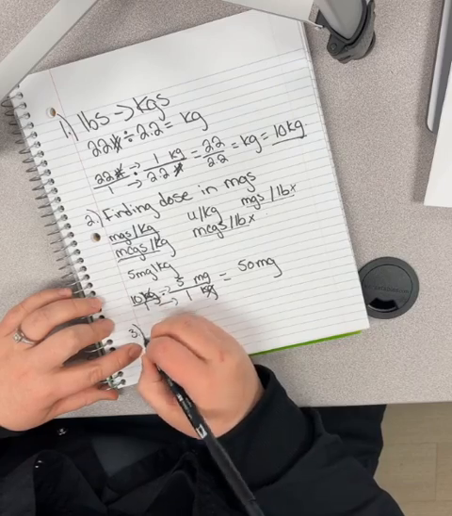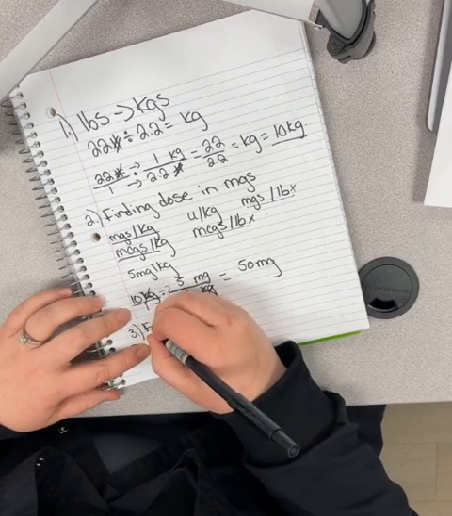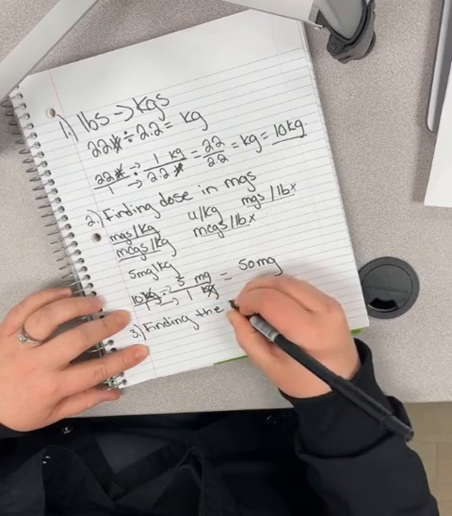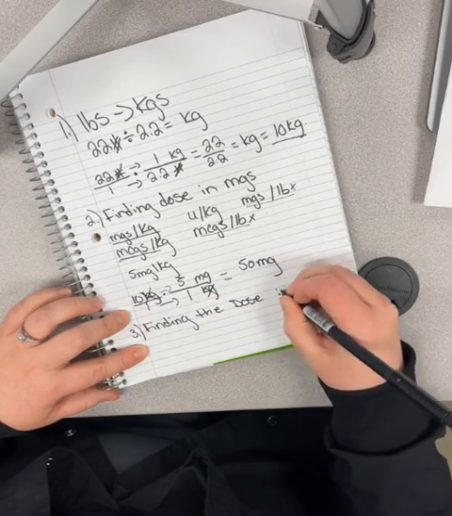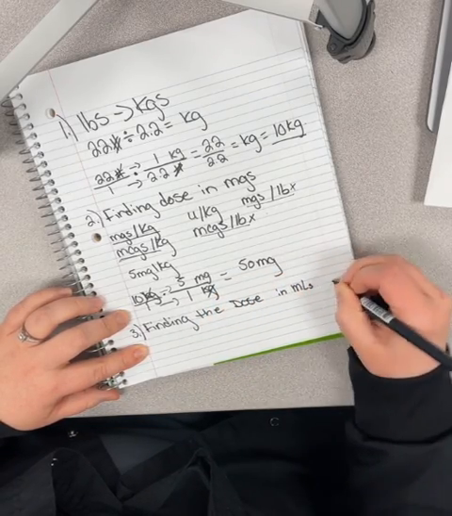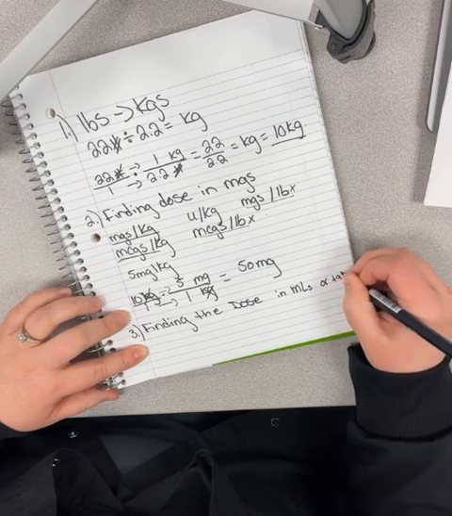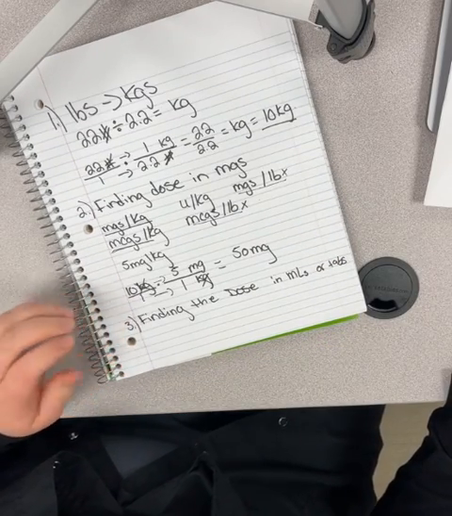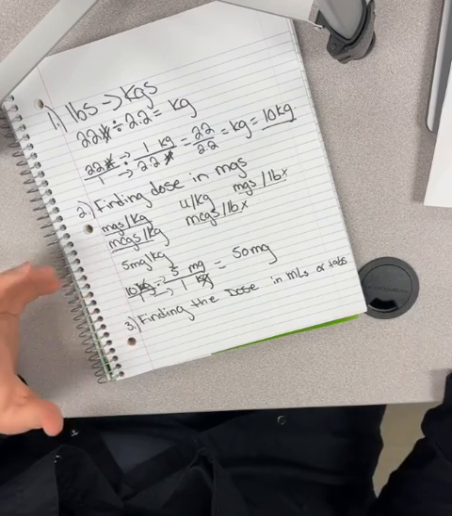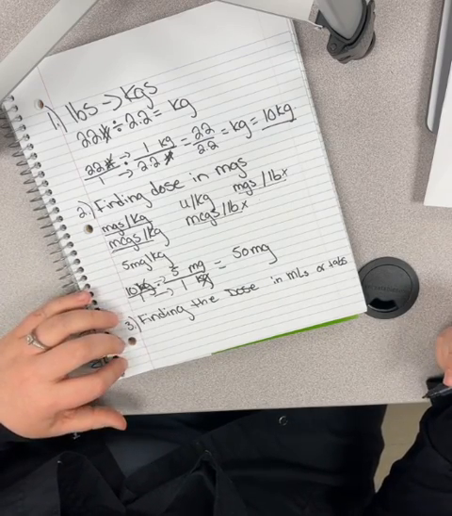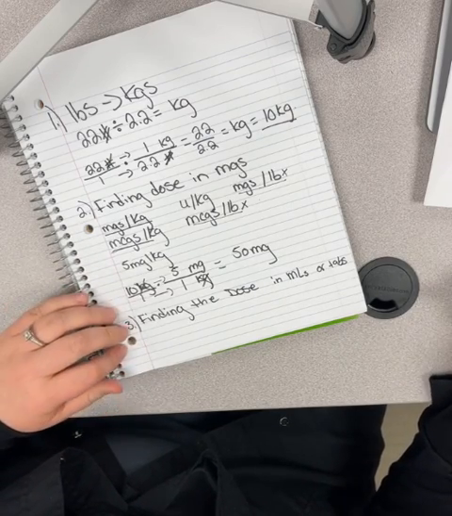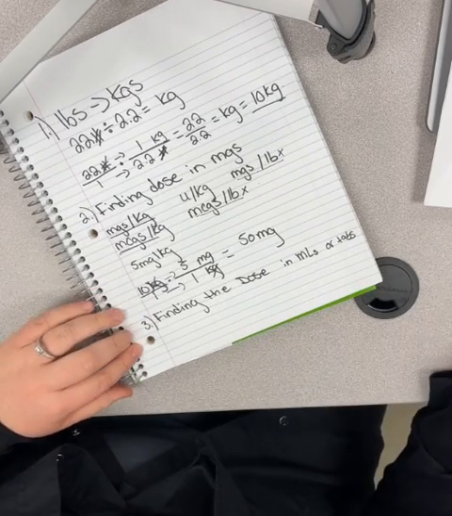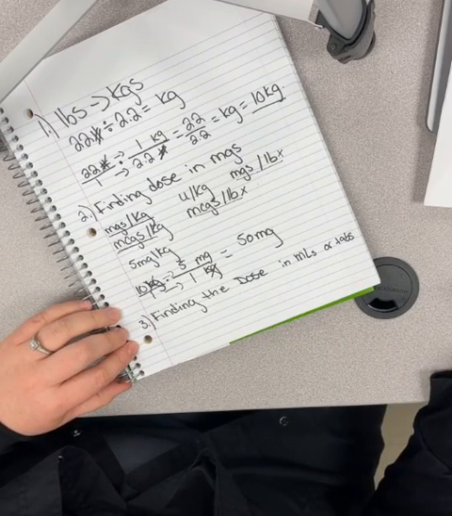So step number 3 is finding the dose in milliliters or tablets. That information should also be given to you in the problem. That's something you should never assume. The problem may even give you multiple concentrations of medication, so pay attention to what the problem is asking you and then go from there.